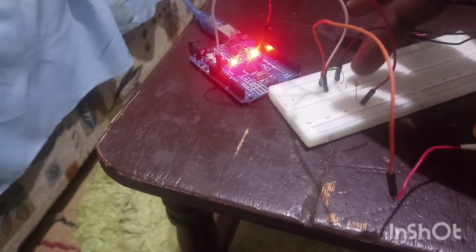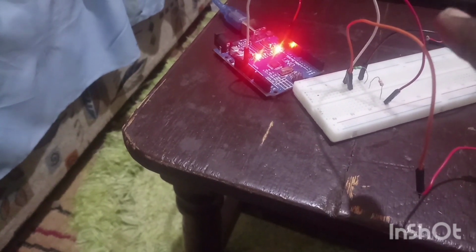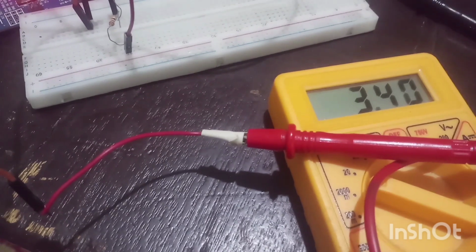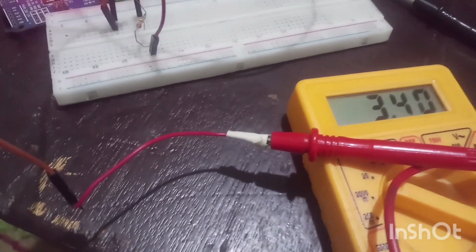Okay, right? So you can see I put this one here, and this one I'm connecting to COM, the bottom of R1, and this one to the top of R1 there, and here it's giving you 3.40. Okay, it's giving 3.40. Now it's simple arithmetic.